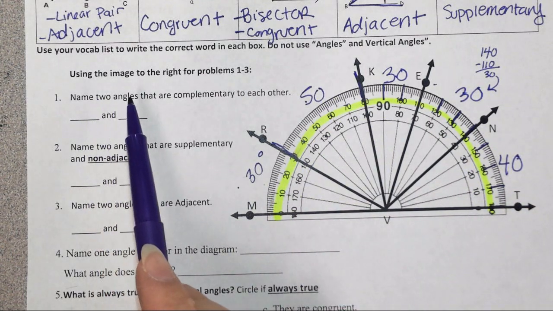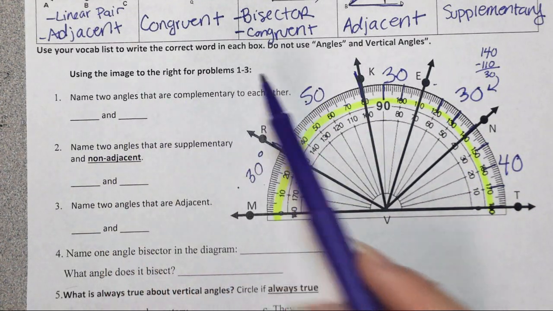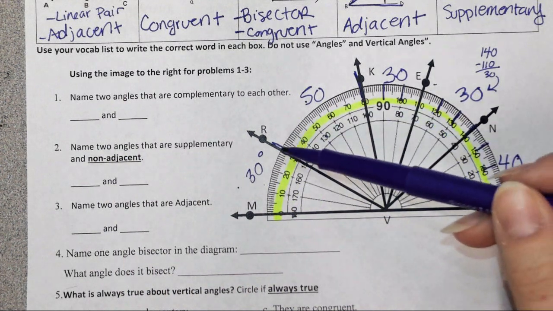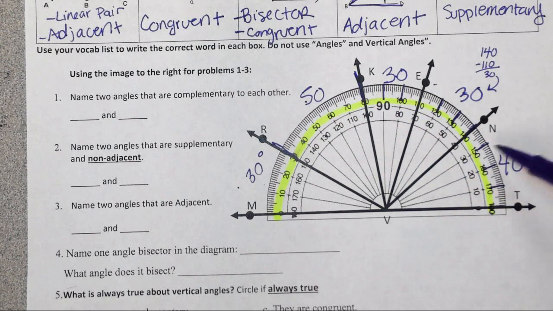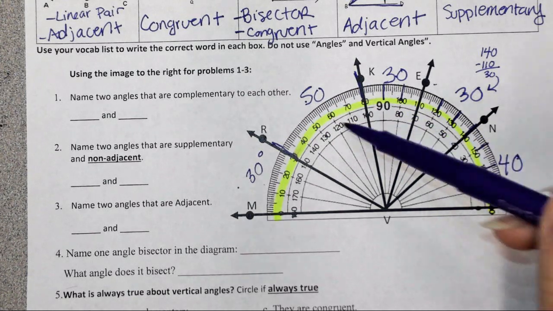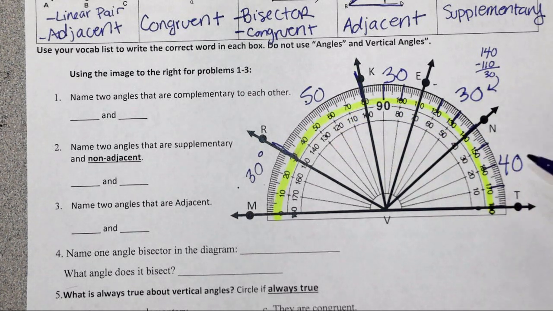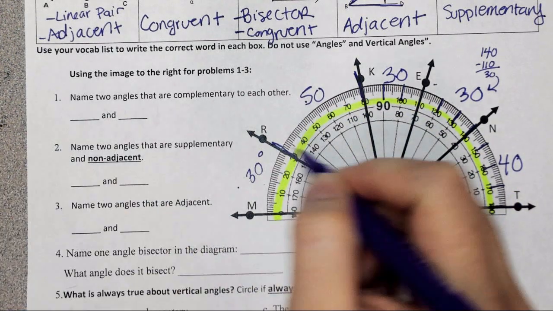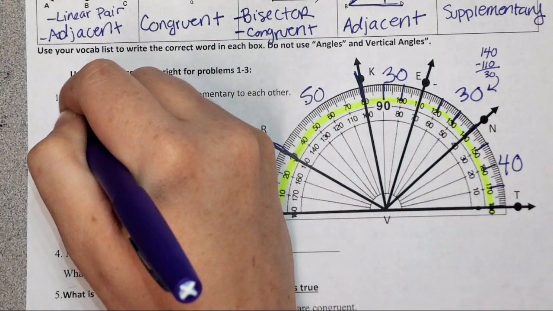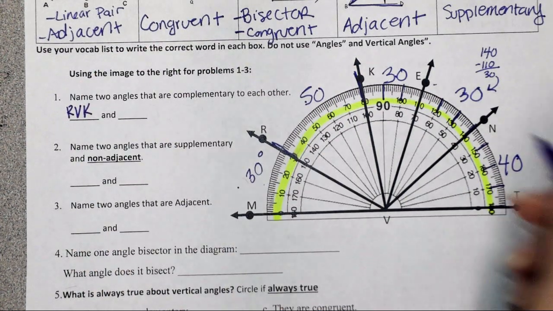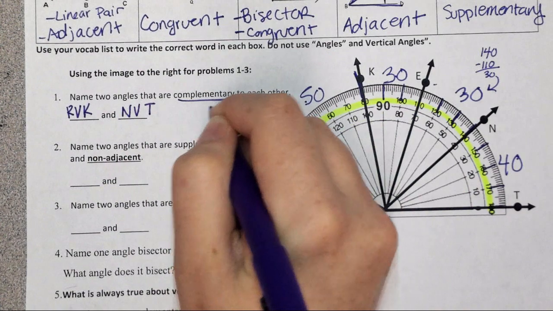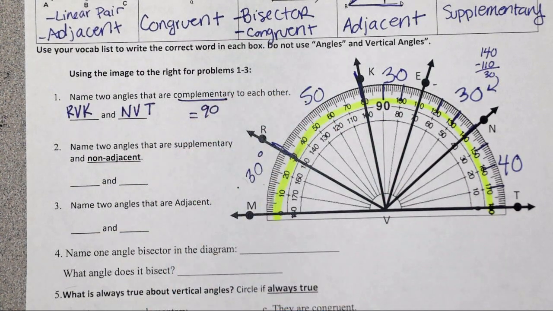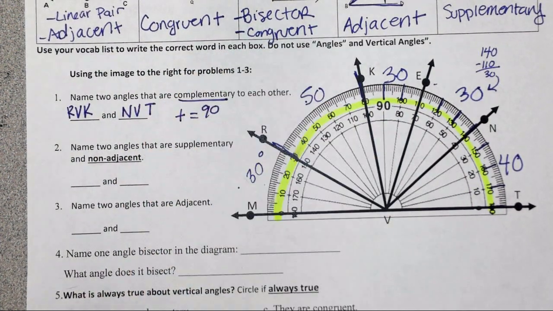All right, so it says name two angles that are complementary to each other. So, okay, one angle that I see right here, we've got a 50-degree angle and a 40-degree angle. If I add 50 plus 40, that's equal to 90. So I could say angle RVK and angle NVT are complementary since they add to 90.